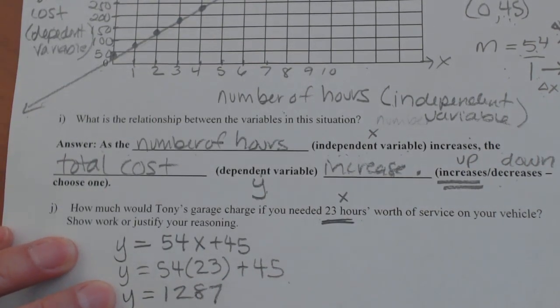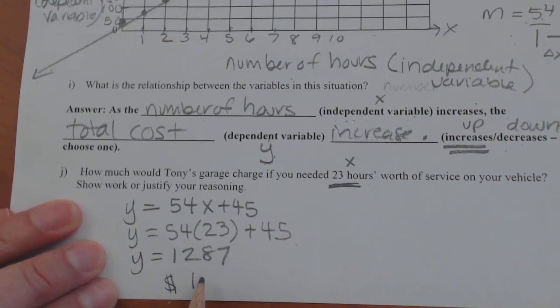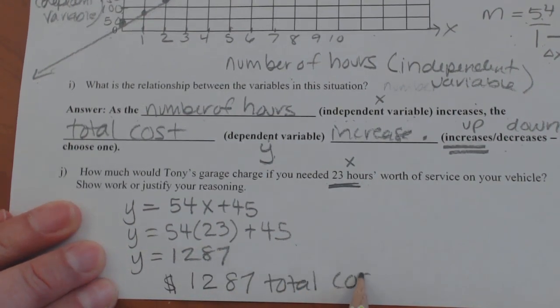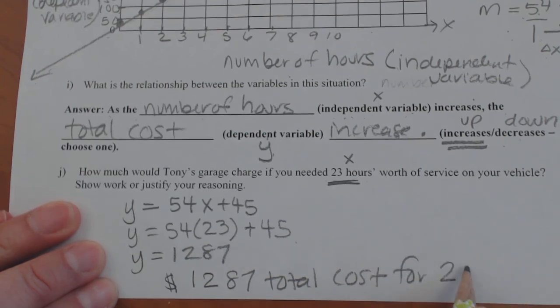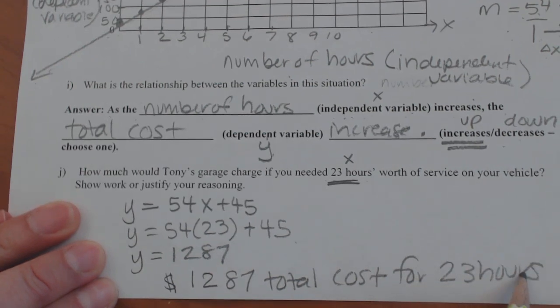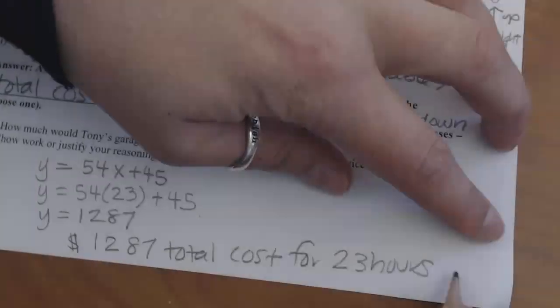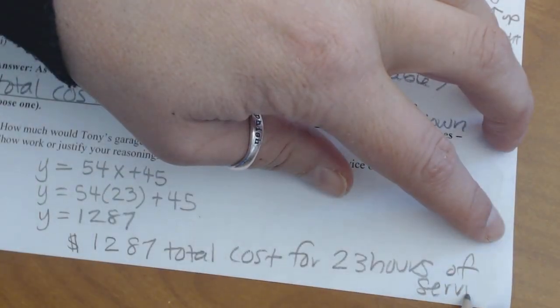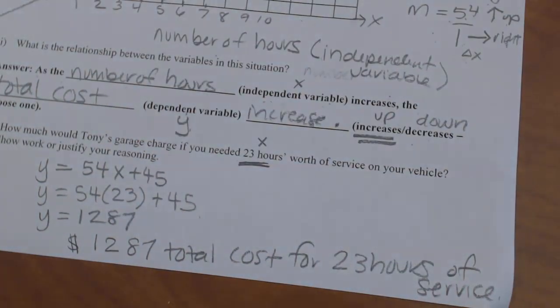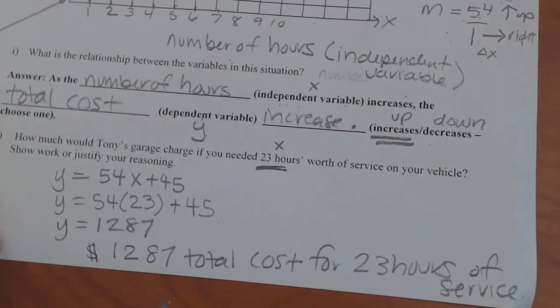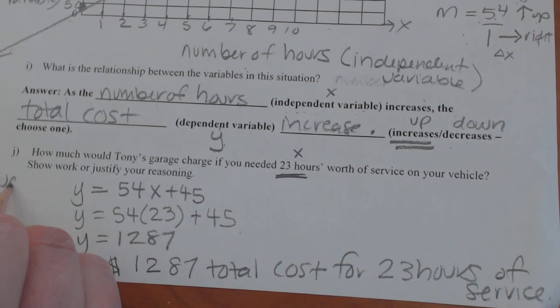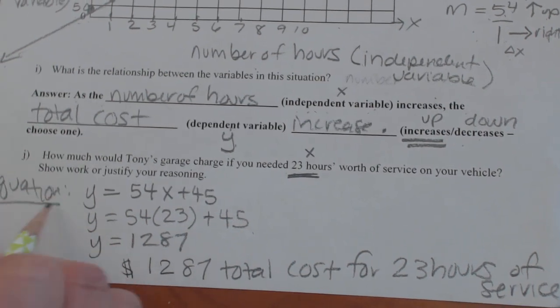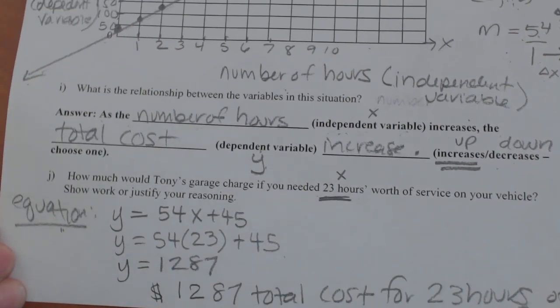1,287. So it'll cost a total of 1,287 total cost for 23 hours of service. I always like to put a complete sentence. You never know, I probably could be looking for points. Now, this is the equation way of doing it. I just wrote equation over here. That's the equation way of doing it.